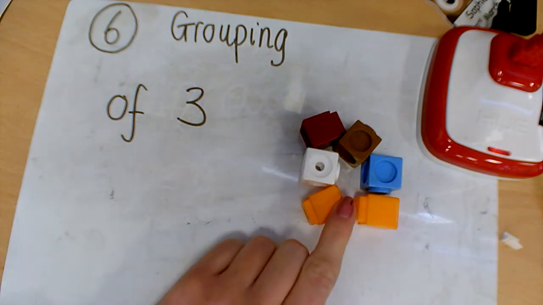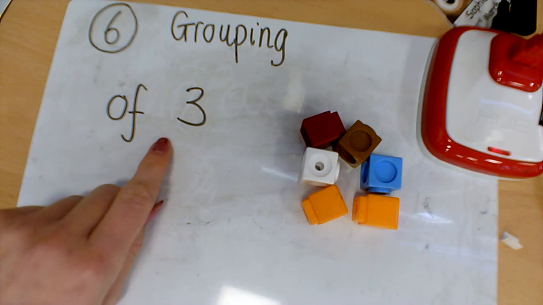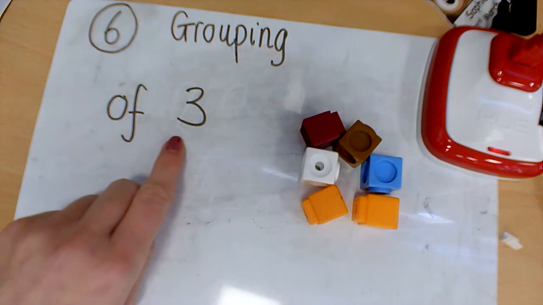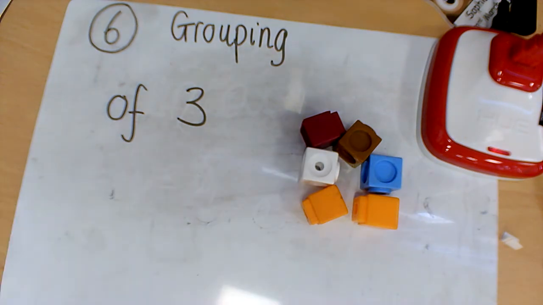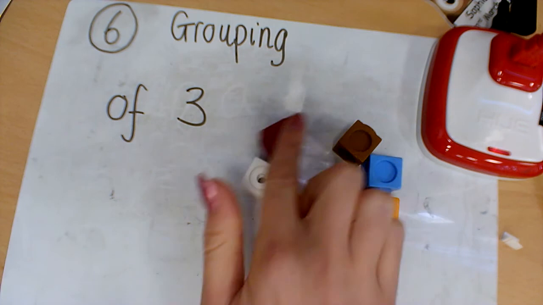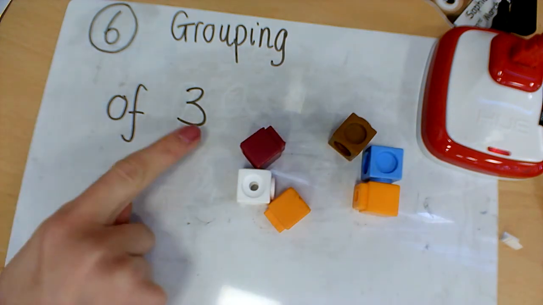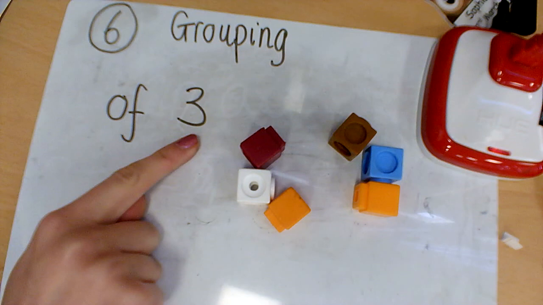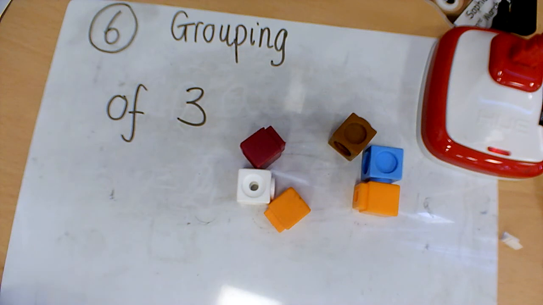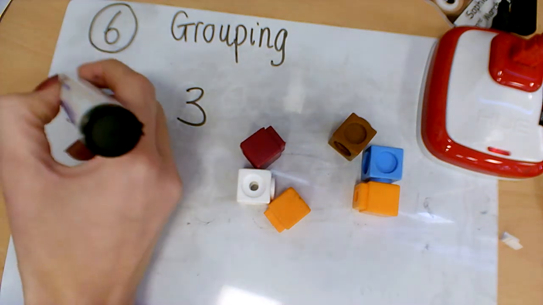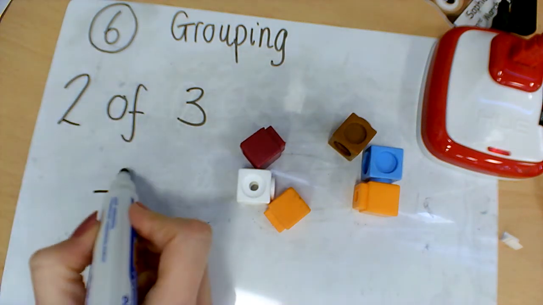Now I would like you to get 6 objects, group them into groups of 3 and then play the video. So pause, 6 objects into groups of 3. 1, 2, 3, 1, 2, 3. I've grouped my 6 objects into groups of 3. How many groups did that make? It made 2 groups.